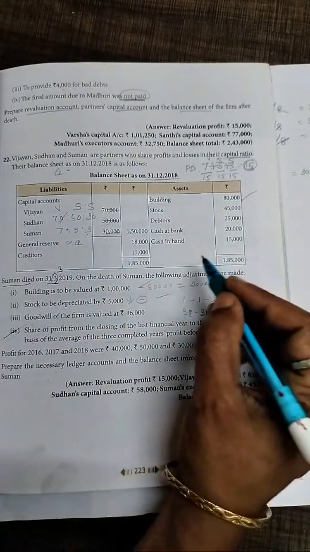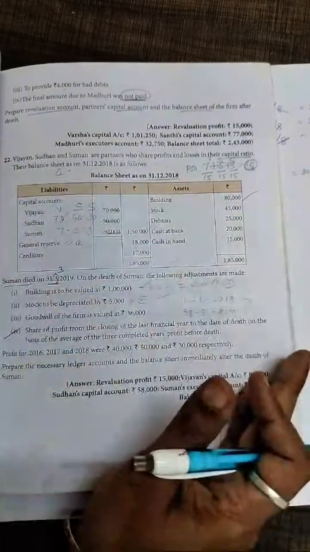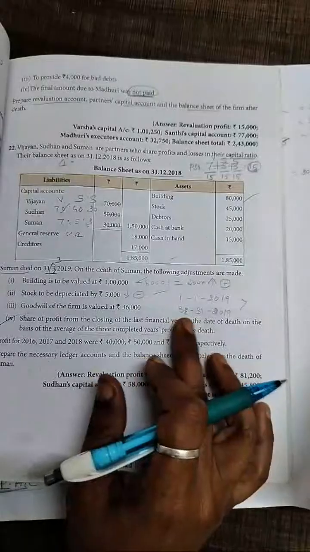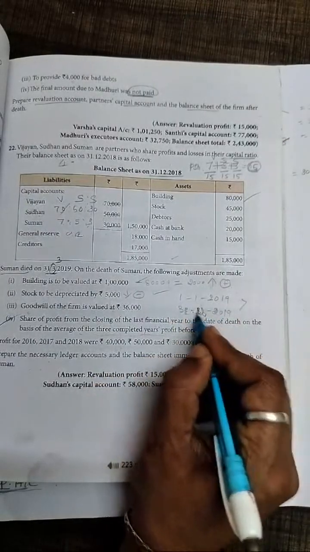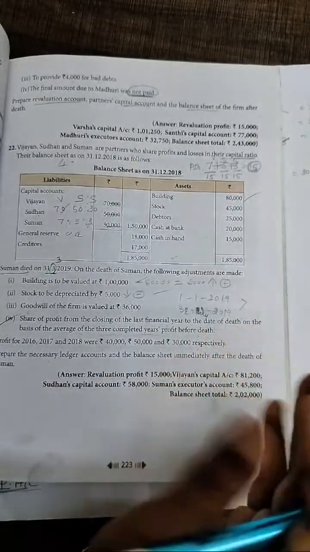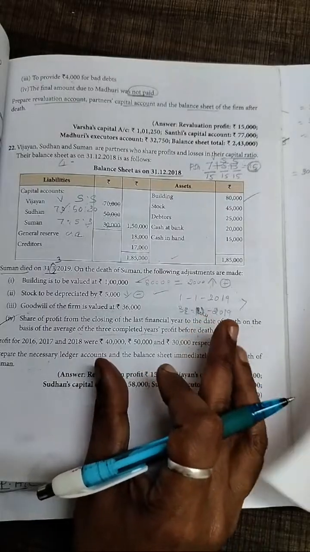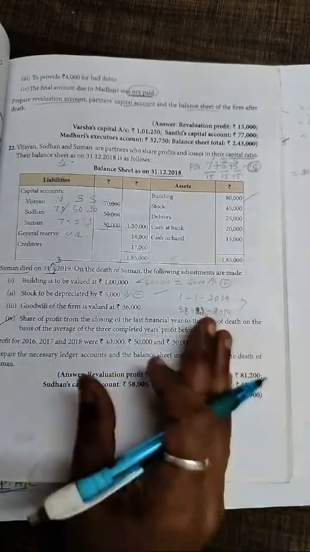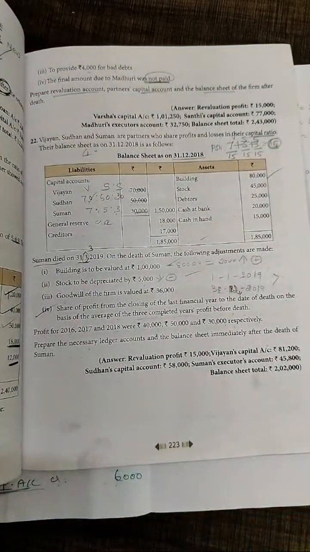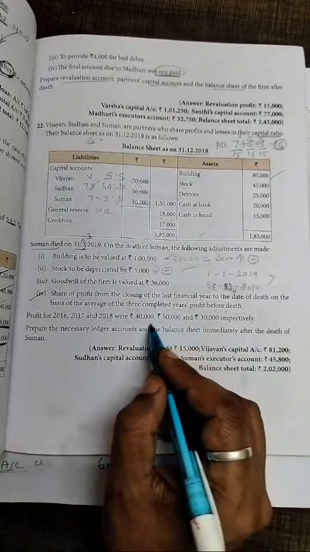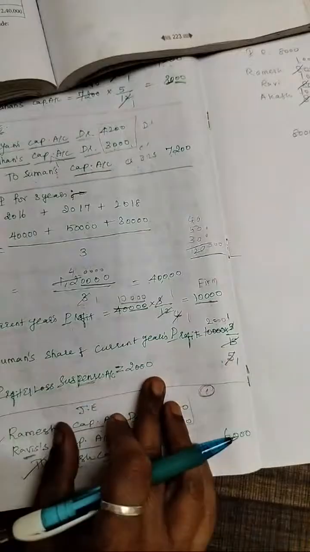We can only know if the firm gets profit or loss after preparing the balance sheet, at the end of 31st/12/2019. Otherwise, we will take the previous consecutive years' profit only to calculate Suman's profit.